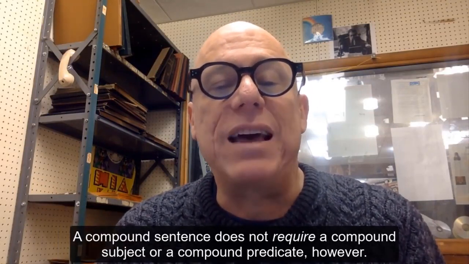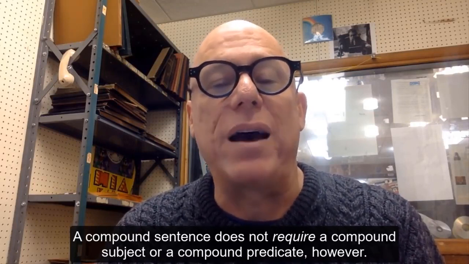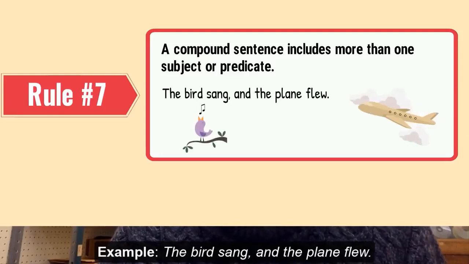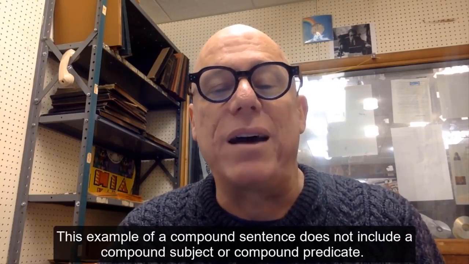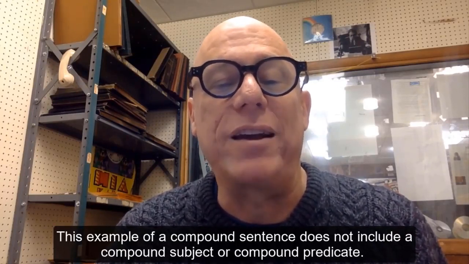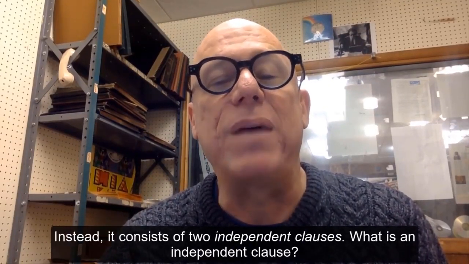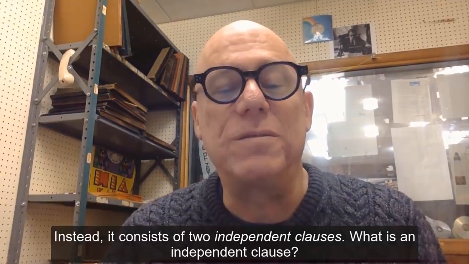A compound sentence does not require a compound subject or a compound predicate, however. Example, the bird sang and the plane flew. This example of a compound sentence does not include a compound subject or compound predicate. Instead, it consists of two independent clauses. What is an independent clause? Rule number 8.